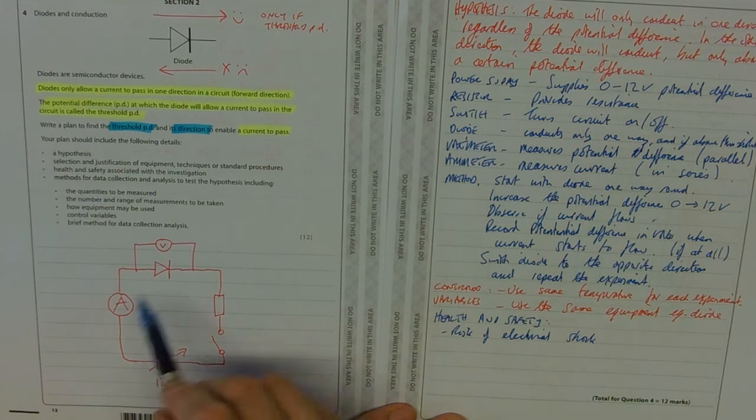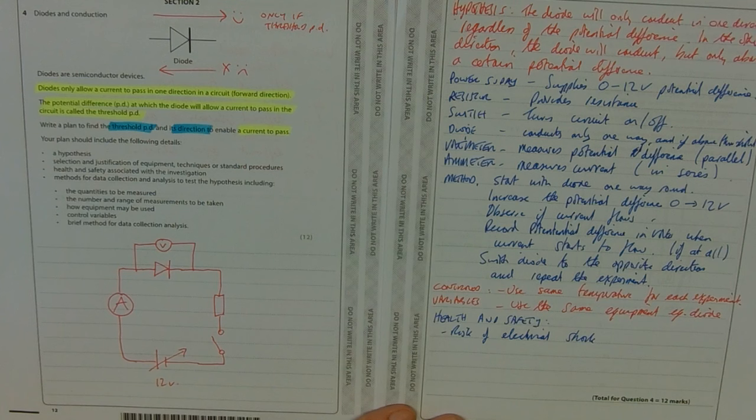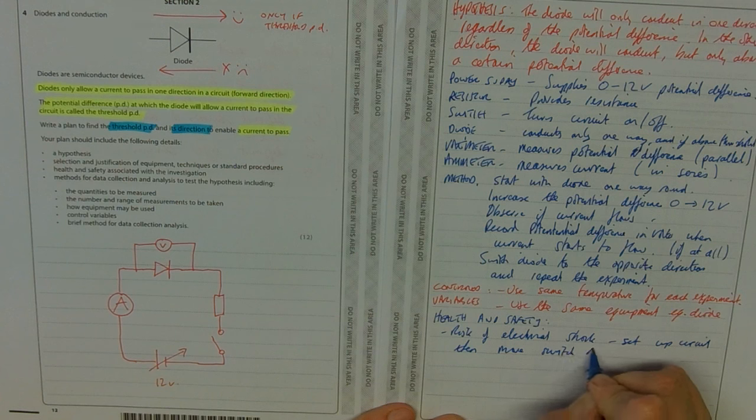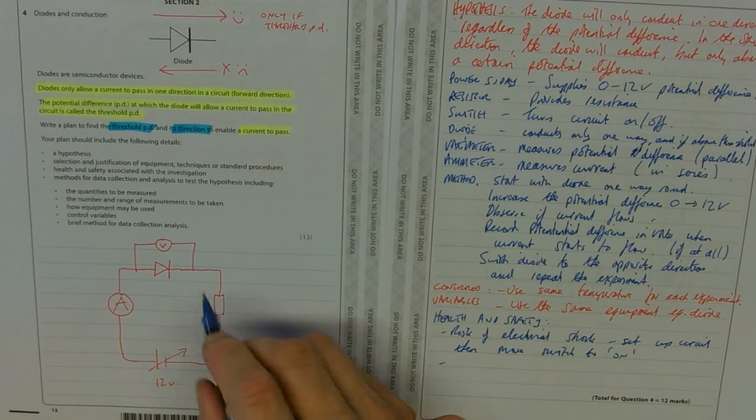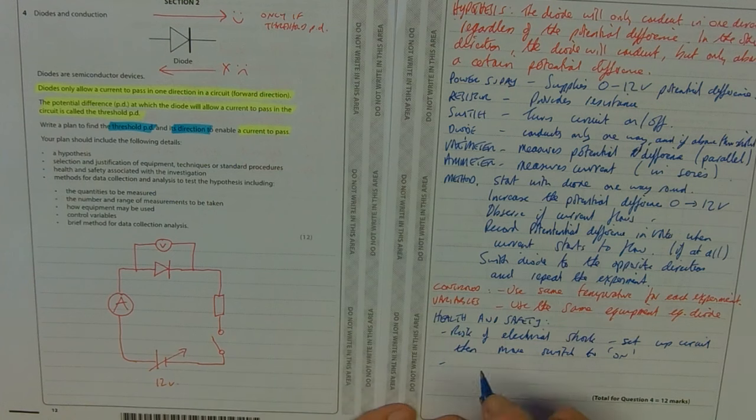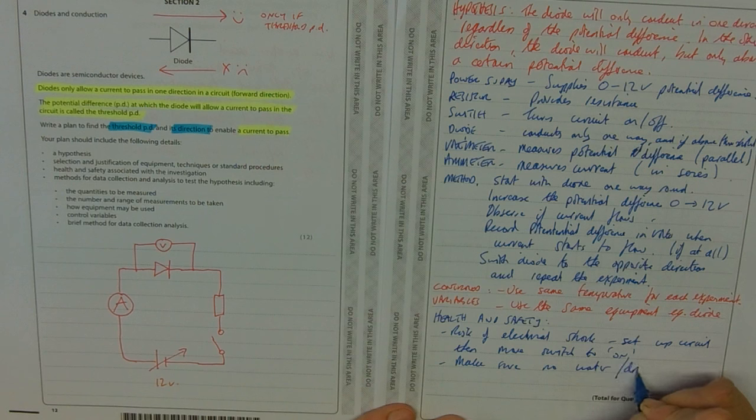We'd set up the circuit and then move the switch to on, so that we're not going to get an electrical shock. Set up the circuit, then move the switch to on. Things like water as well, make sure there's no water or drinks near the circuit.